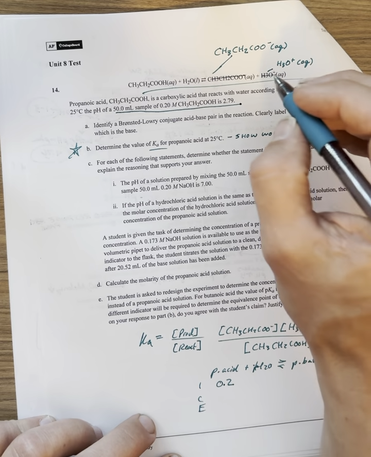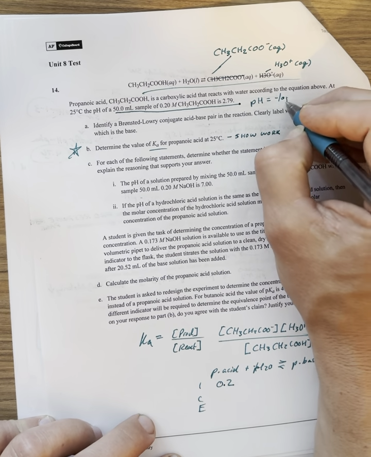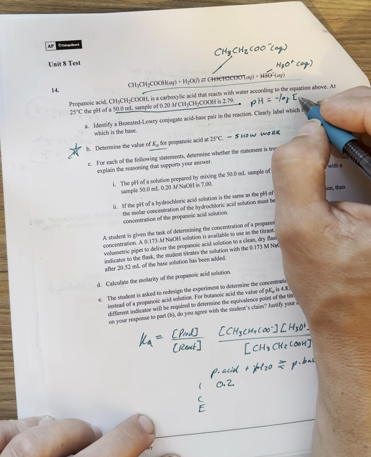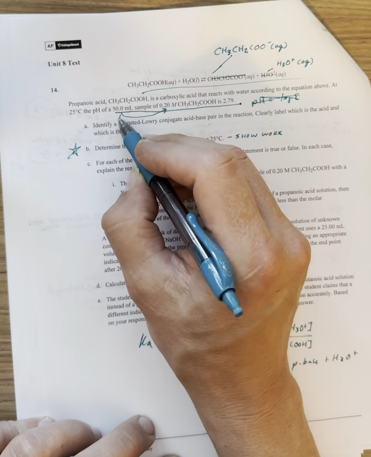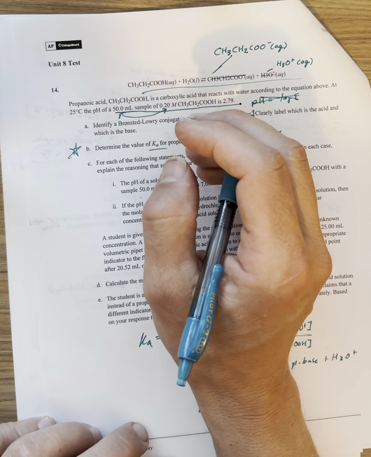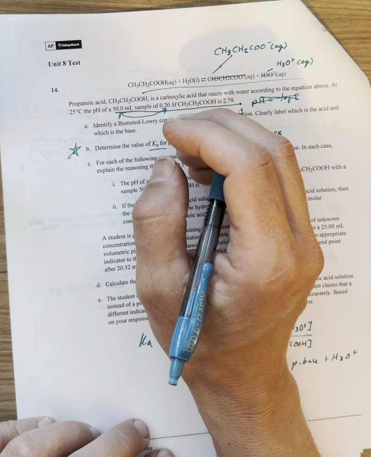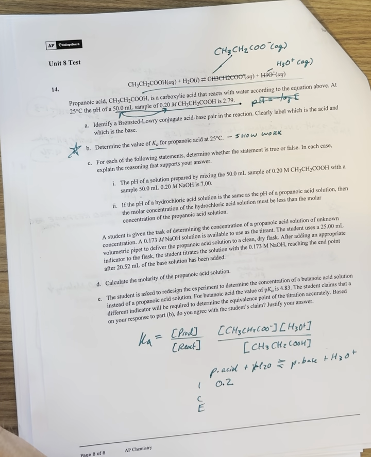So I use the pH. pH equals the negative log of, or did I? No. I just took these two and, yeah. I just used those and then worked out. Wait, is that? Oh my gosh, my brains are getting all scrambled here. Oh, okay.